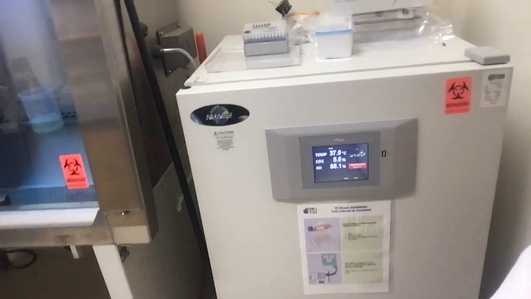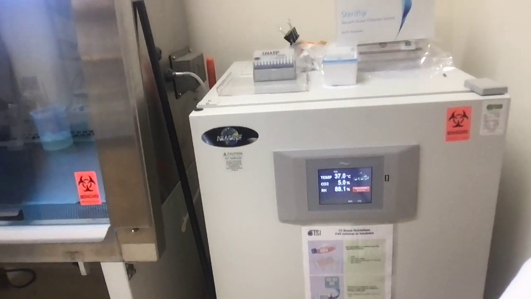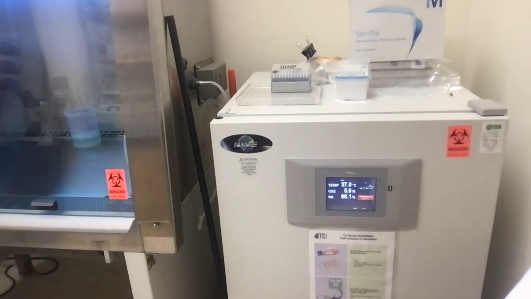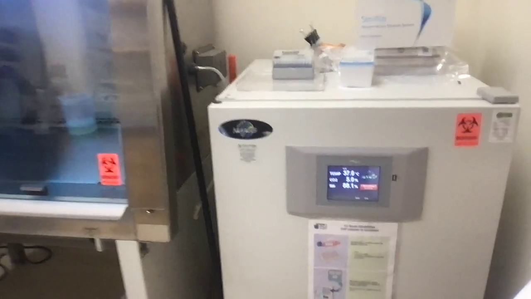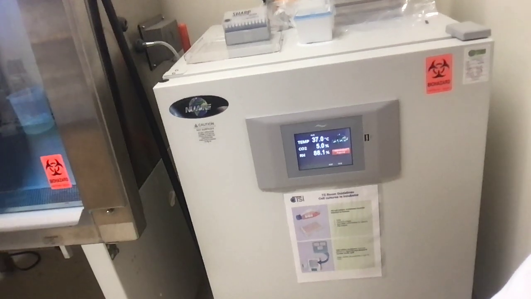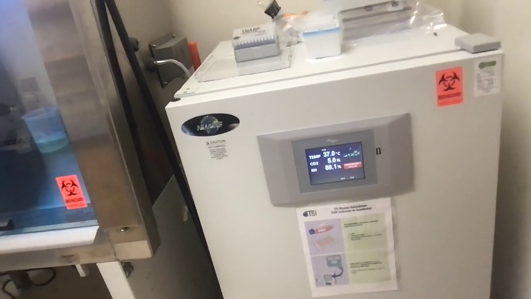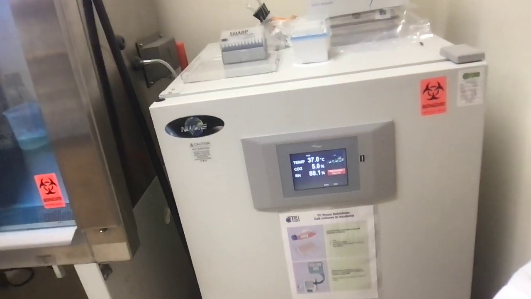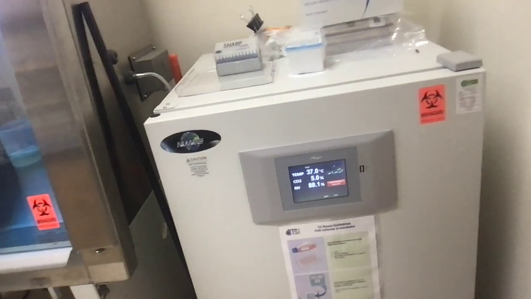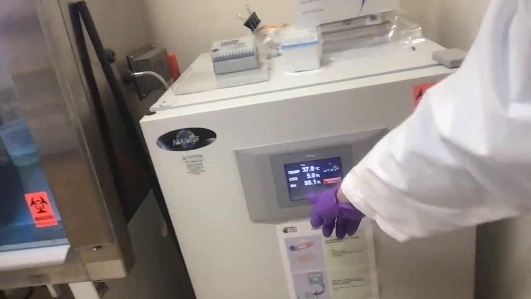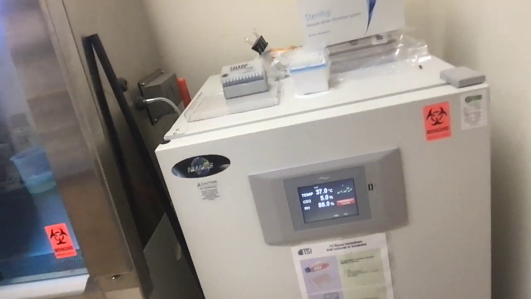And you can see that you have an incubator here, and incubators are important because cells are sort of difficult to work with sometimes. In order to make a cell happy, you need to give them a very precise temperature. You can see that the incubator is set to a temperature of 37 degrees Celsius, and they also want a very precise CO2 level. You can see that that's 5%. And they are also very picky about the humidity, and you can see that that's set to 88.1%.